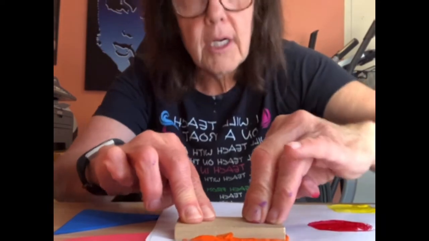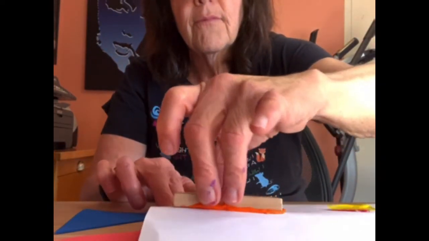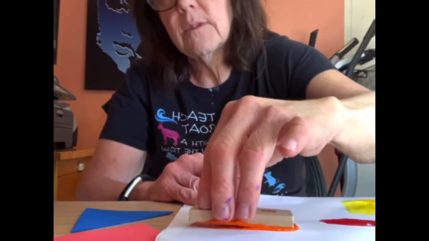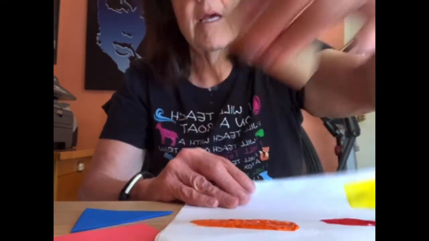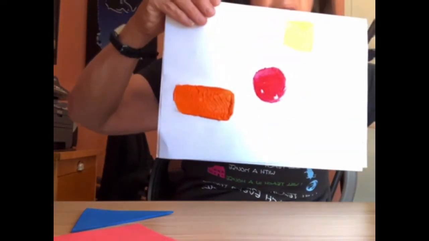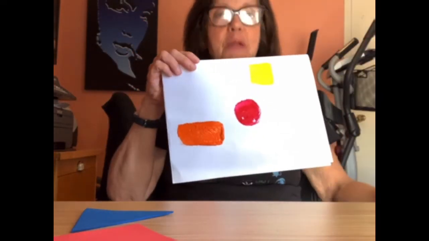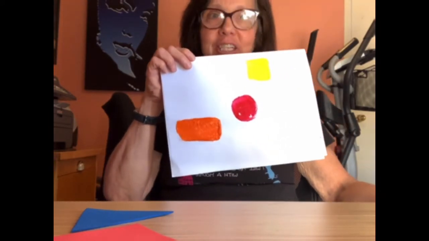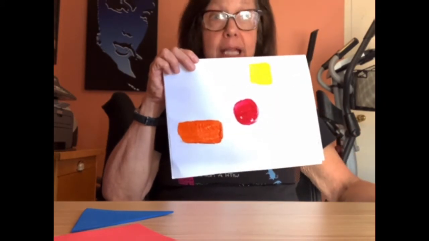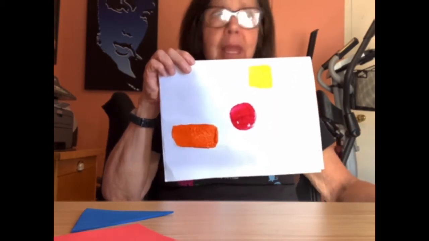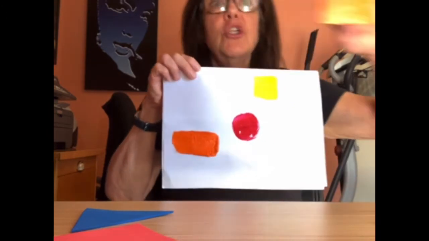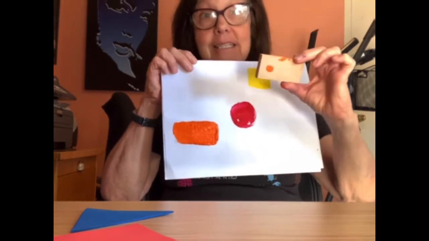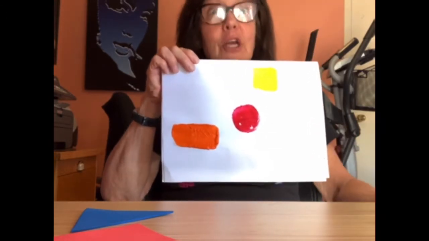I gotta stamp hard enough. Bring it up. There we go. Let me do it one more time on this side. Okay. What shape? Rectangle. Is that what you guessed? I knew it was. Great job. And why do we see a rectangle? Because you need rectangles to make rectangular prisms. That's right. Man, you guys are really getting this.